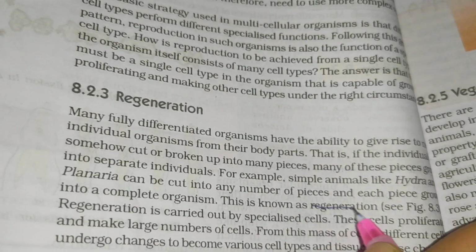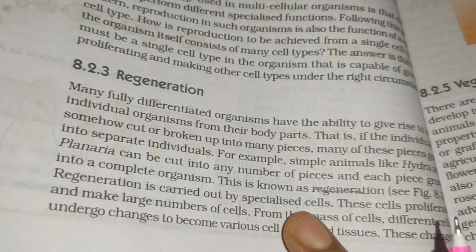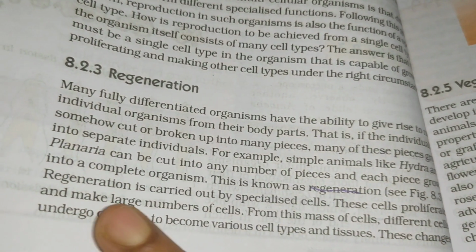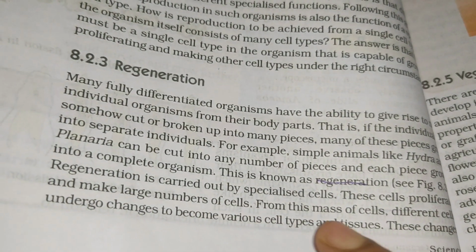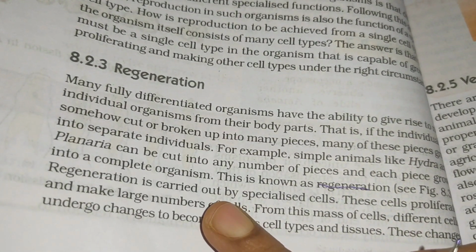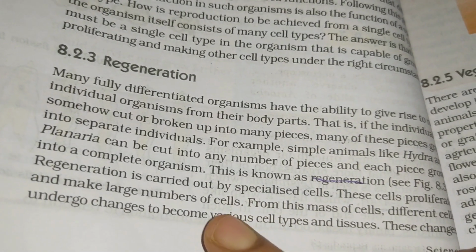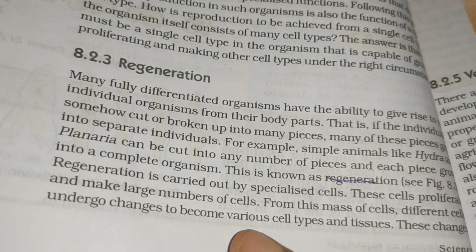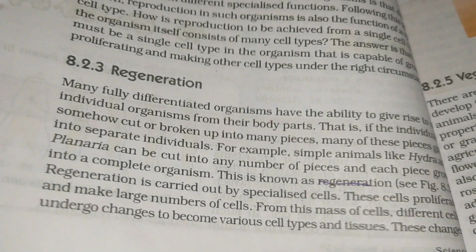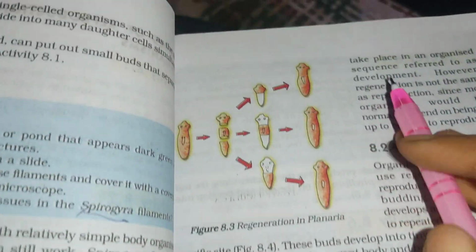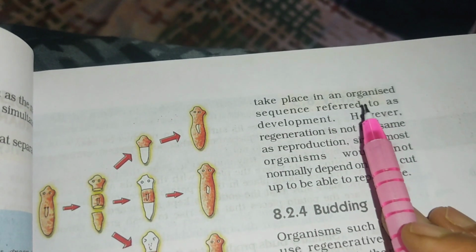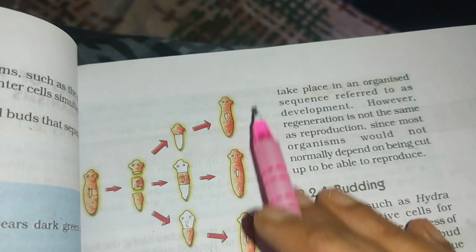This is called regeneration. Regeneration is carried out by special cells, and these cells divide many times to make a large number of cells. From these small cells, different cells undergo changes. The cells divide many times and form a large mass of cells, and different cells undergo changes to form different cell types and tissues. These changes occur in an organized manner, an organized sequence referred to as development.